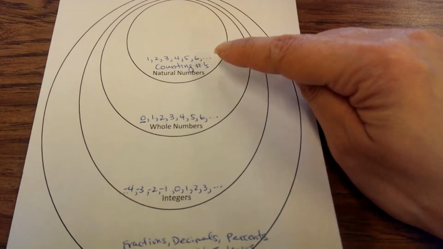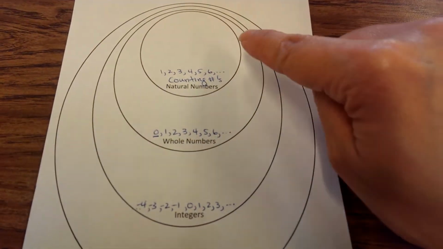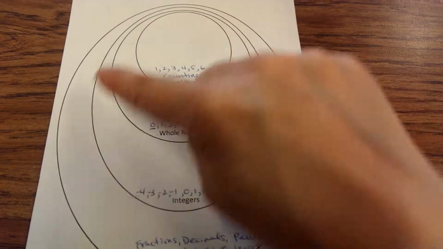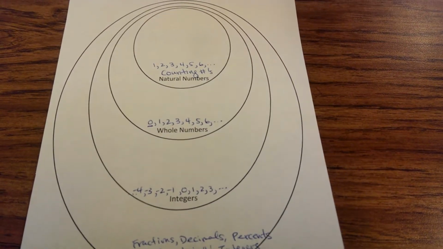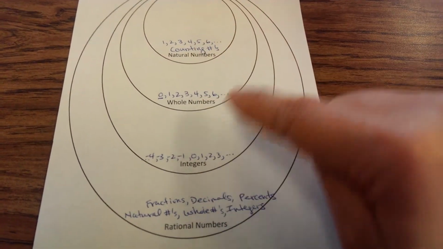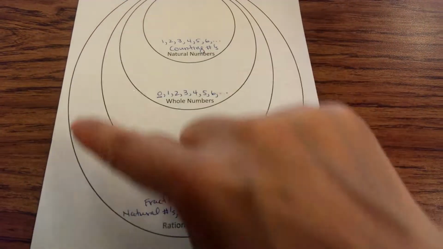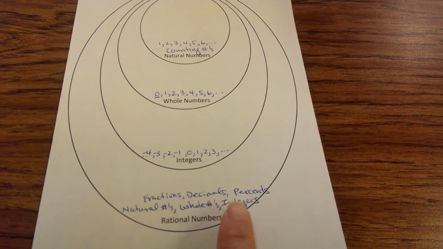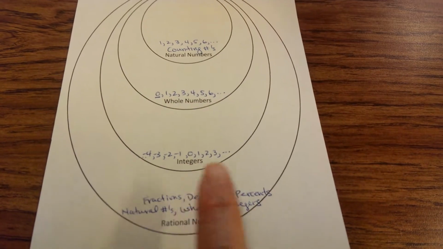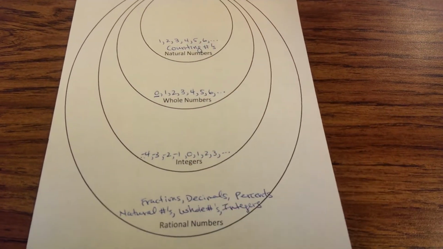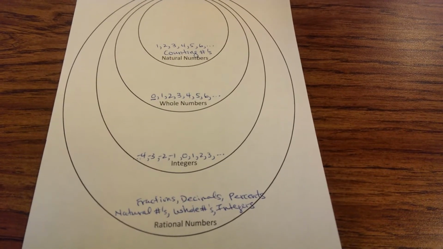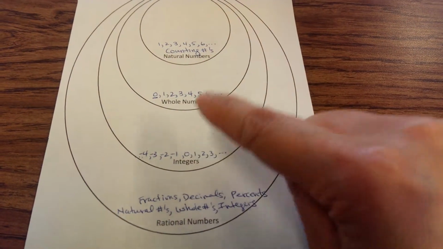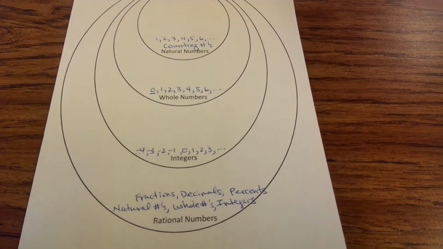Now, the natural numbers and the whole numbers are inside the integer circle because the integers include whole numbers and include your natural numbers. So both of these are inside the integer circle. Okay? And then, of course, all 3 of these are inside the rational number circle because rational numbers include natural numbers, they include your whole numbers, they include your integers, plus your fractions, your decimals, and percents, which these do not include fractions, decimals, and percents, right? Because fractions, decimals, and percents are only parts of a whole, not a whole number. So your rational numbers include all 3 of these, plus fractions, decimals, and percents, okay?